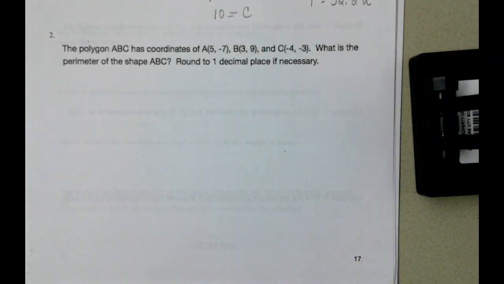Problem 2. The polygon ABC has coordinates 5, -7, 3, 9, and -4, -3. What is the perimeter of the shape ABC? And we're going to round to 1 decimal place if necessary. Well, we could get out graph paper and we can draw the picture, and there is nothing wrong with that.